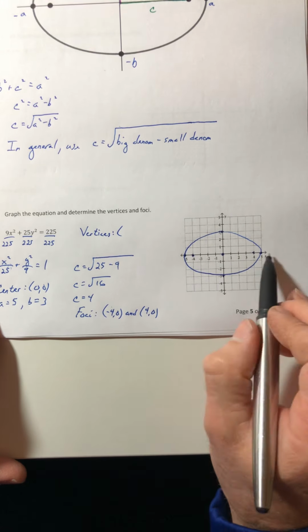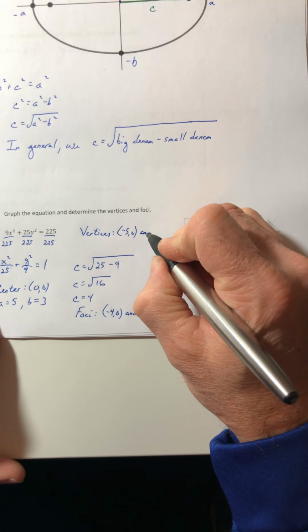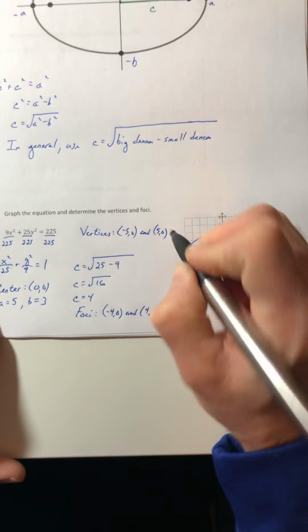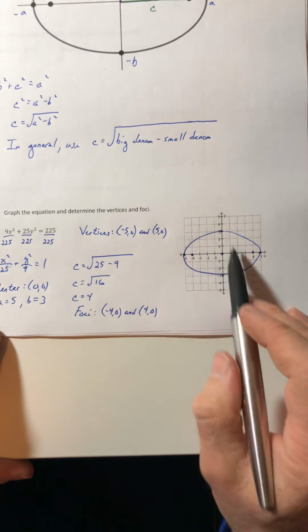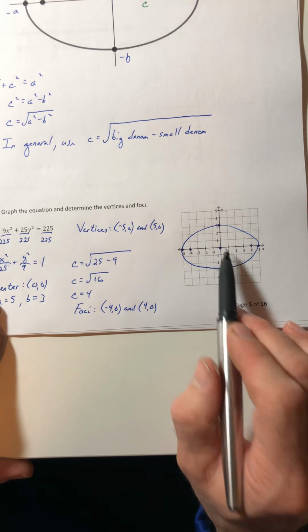The vertices, ran out of room. They are going left and right as well. So -5, 0, and 5, 0. And it's only the two. Don't give me all 4 of them. It's just the two that are the furthest away from the center.